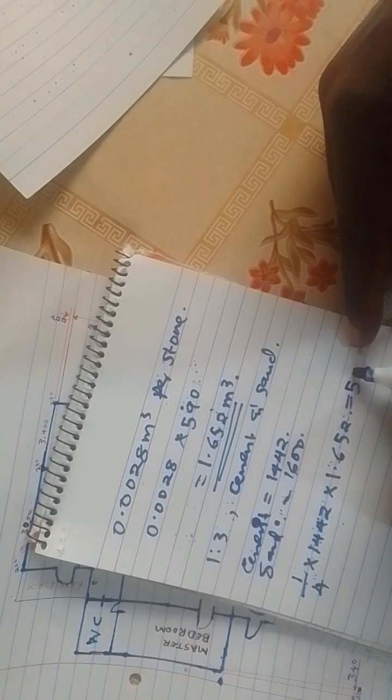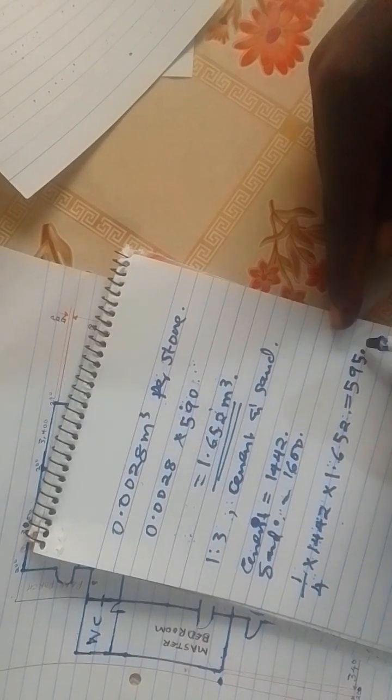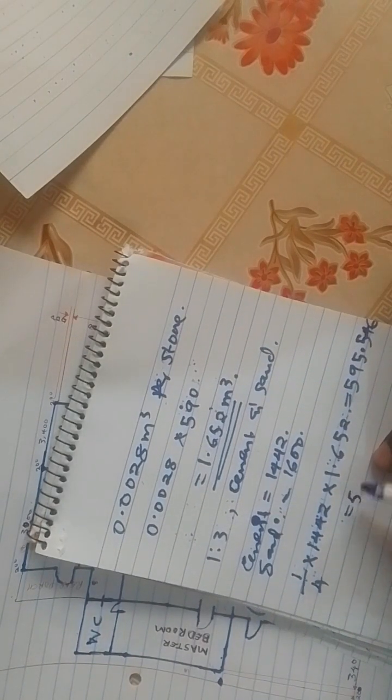So this one now will give us 595.546 kilograms, because we've multiplied the volume and density. So this one is the mass now of the cement.